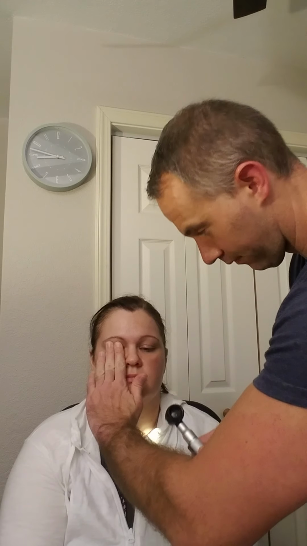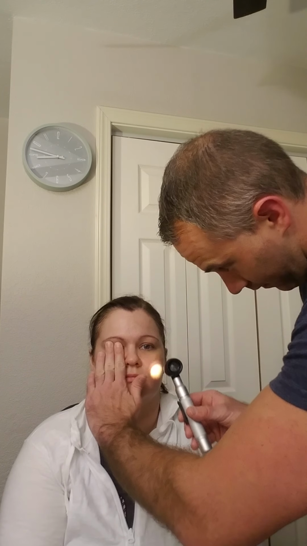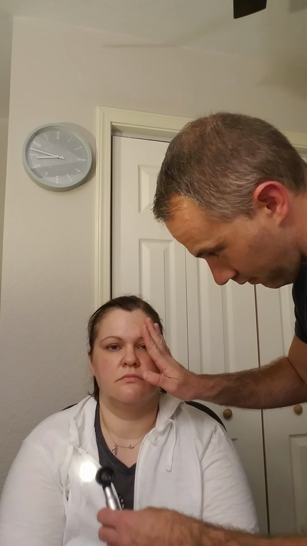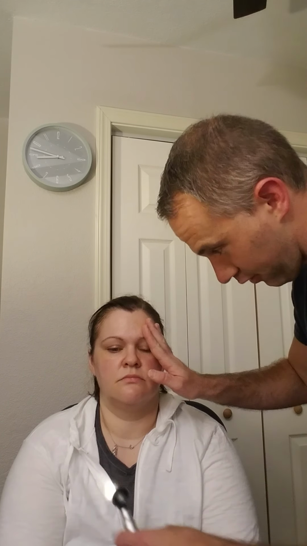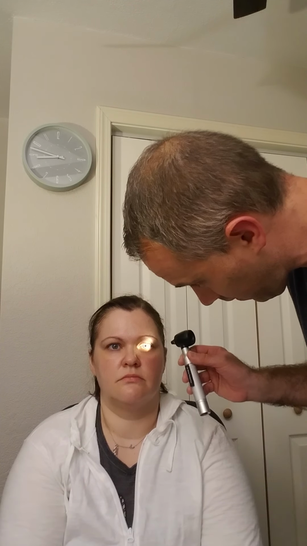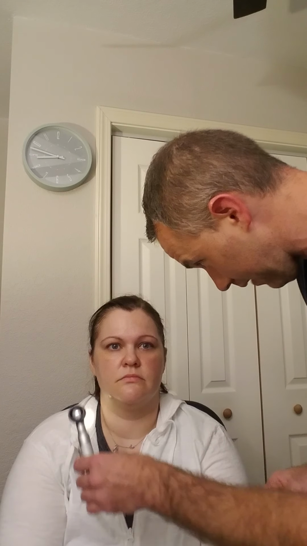I will now test pupillary reaction to light. I will cover one eye. Please look straight ahead. The pupil constricts, and then test the other eye. Pupil constricts. Then what I will do is test the bilateral response to see, please look straight ahead. Yes, the opposite pupil constricts even when the light is shown into the other side.